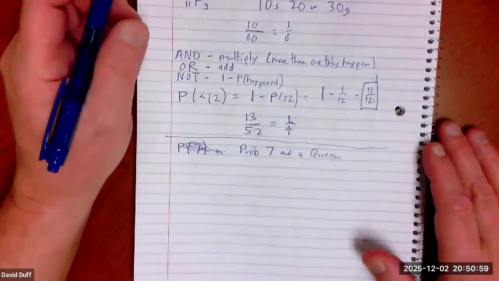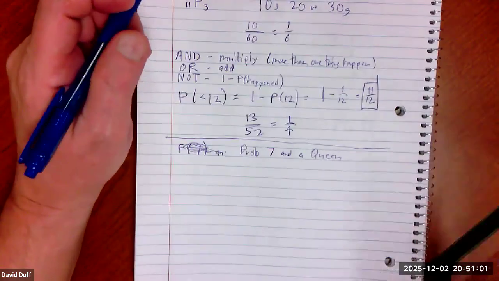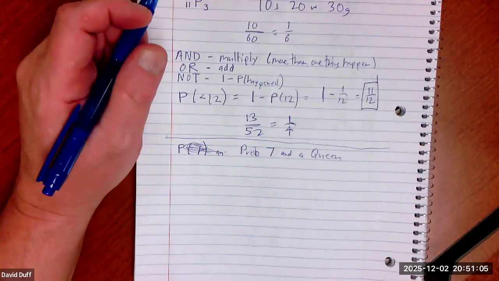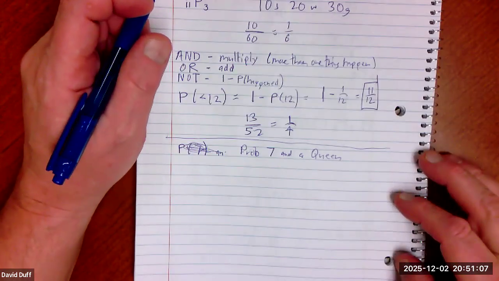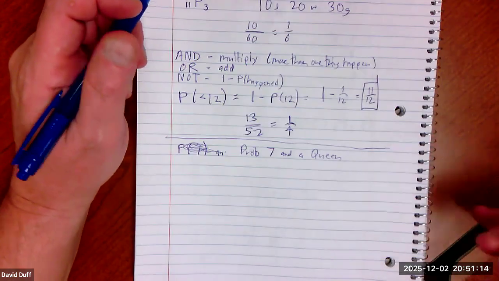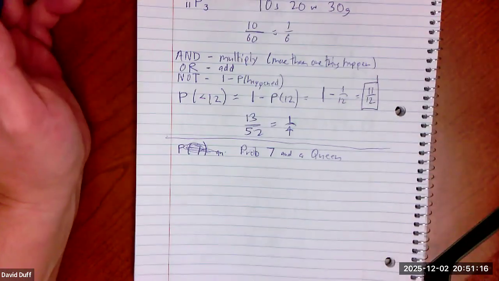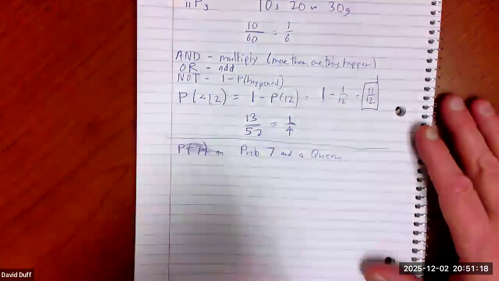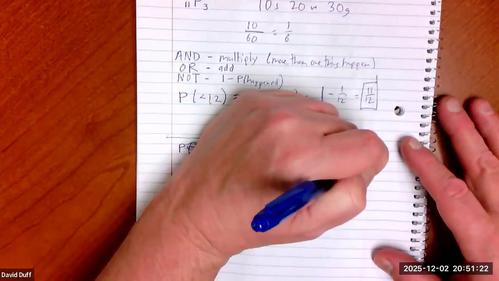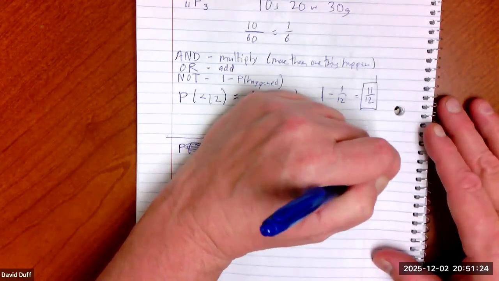This gets tricky, right? First question you've got to ask yourself: are you putting the card back? That's the difference between conditional probability and not conditional. So let's say we're putting the card back. We're going to say with replacement.